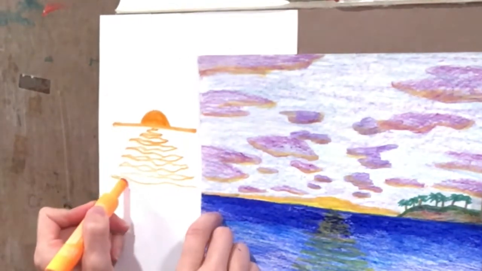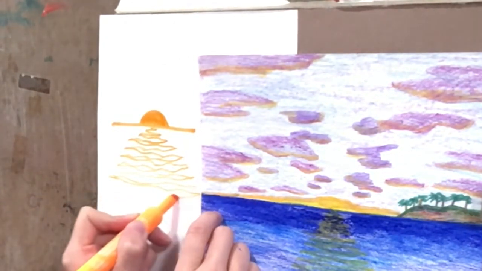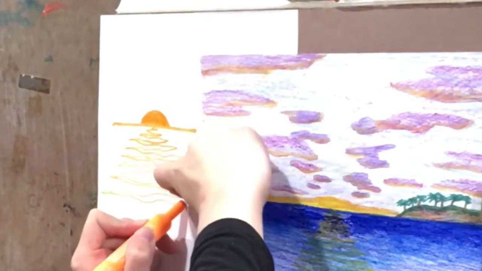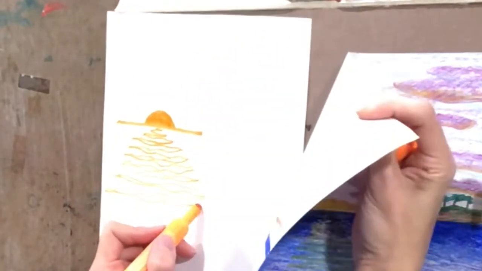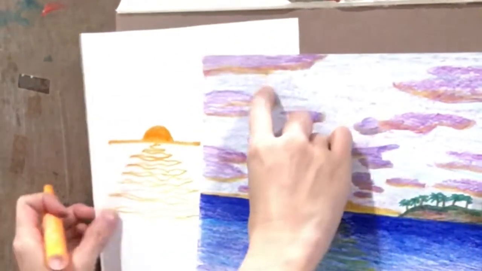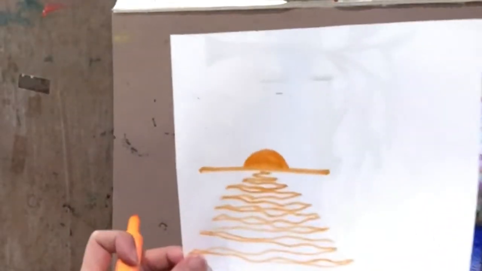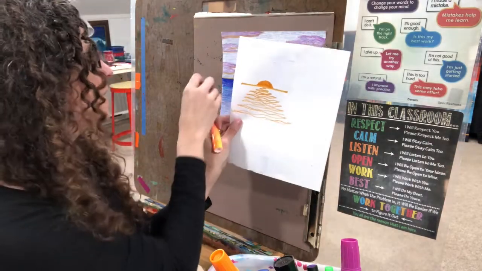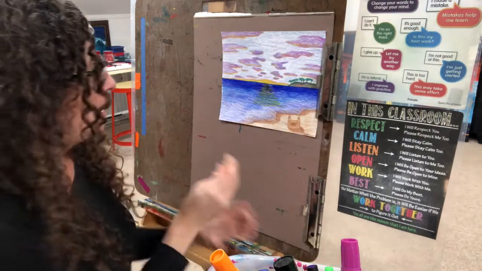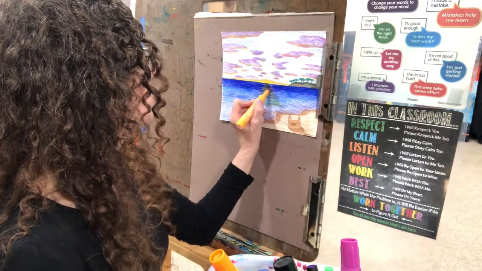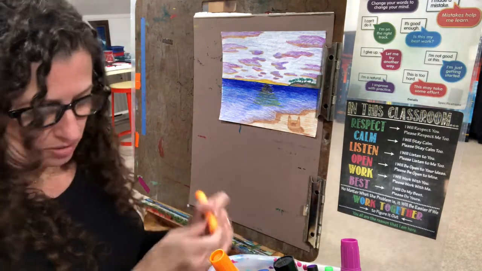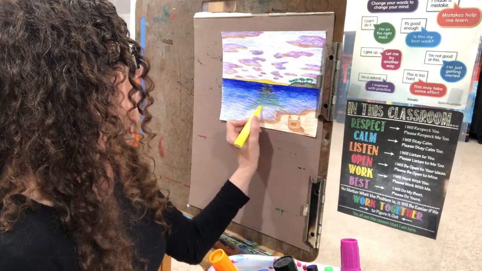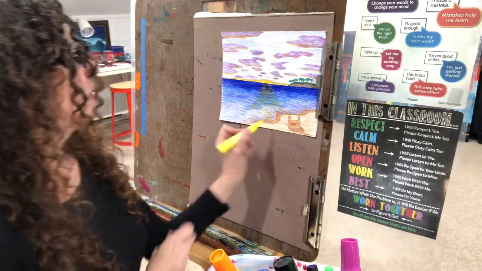So as you can see, I'm coming out, down, and making my lines longer, like this, okay? And that's going to appear to be a very realistic looking reflection. So let me just add a little bit of orange here and maybe a little bit more yellow out here. And that's a good reflection.